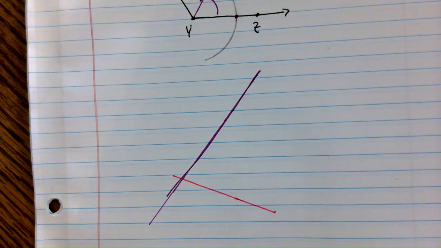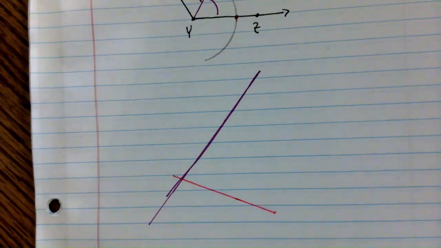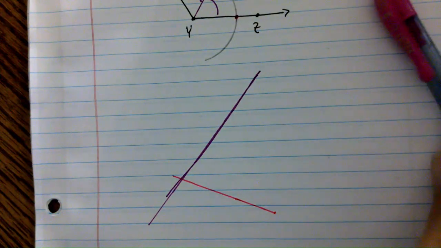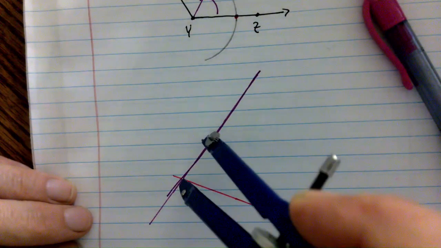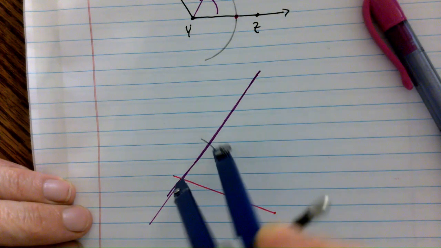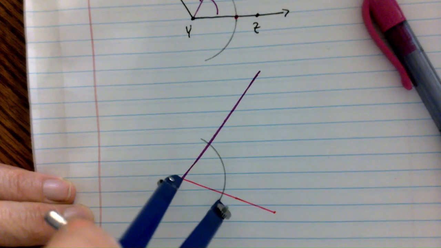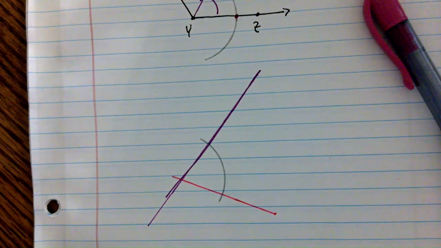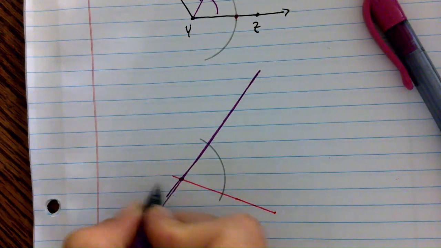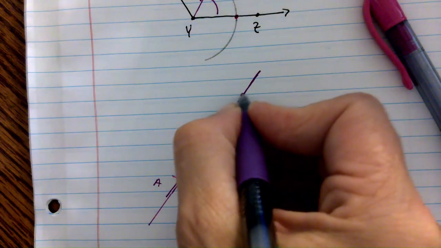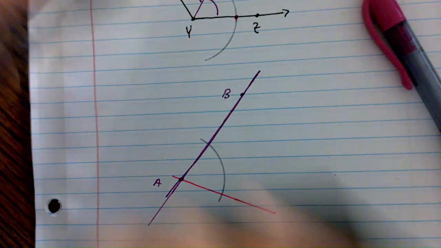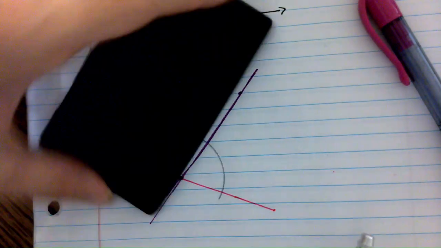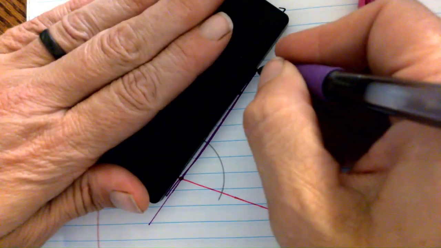Now I want to draw a second pink line parallel to my first pink line. So all I'm going to do is I need to copy my angle. So there's my arc. I'm going to come up here to, we'll call this A, and we'll call this B. Let me extend that a little bit north, a little bit further up just in case I need it.